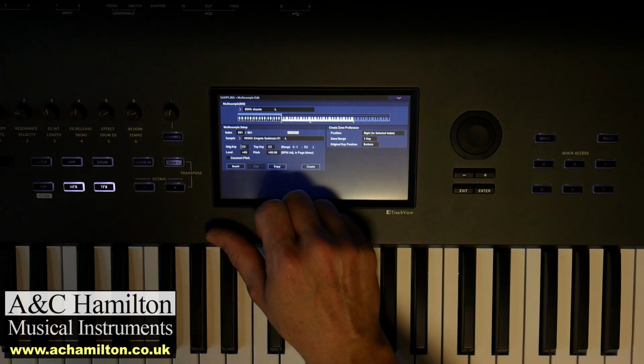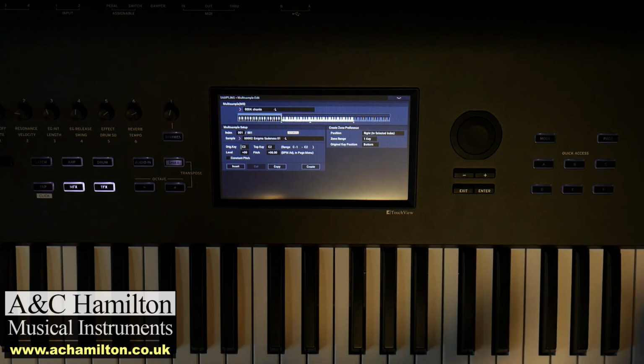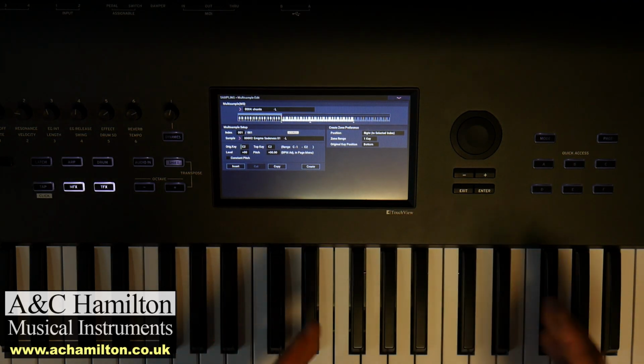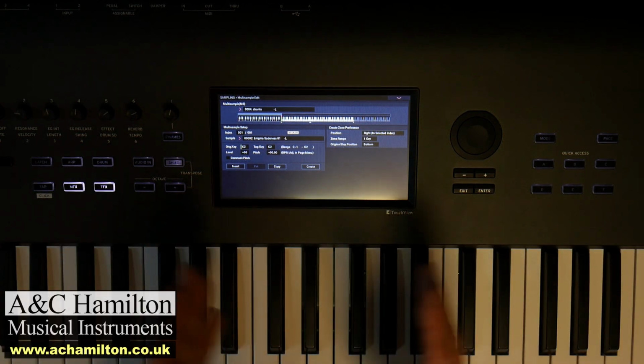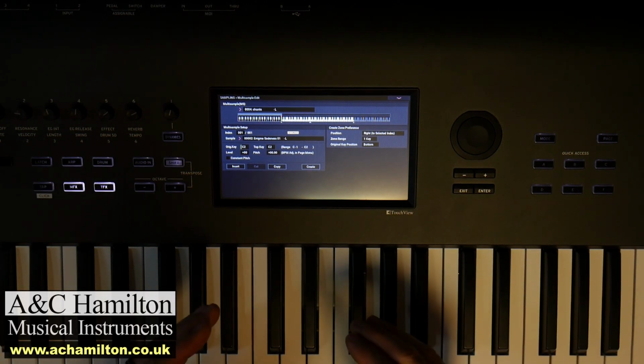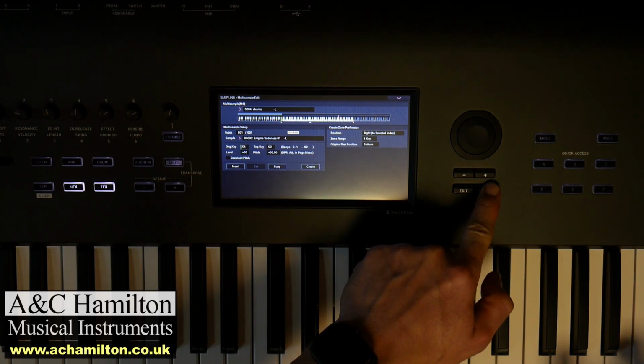I want to set up the original key. Now the original key I want to be the same note as the note I'm going to play to trigger the sample. So I'm not pitching it in any way, shape or form. I just want it to be the original sample. So I'm going to press enter, and I'm going to hit a C near the top of the keyboard.